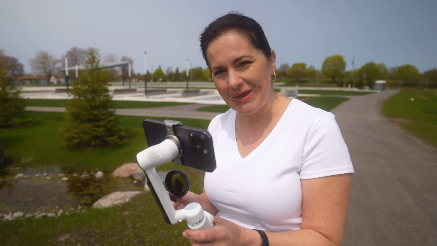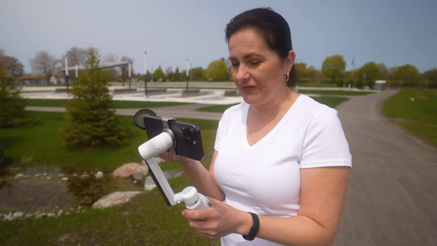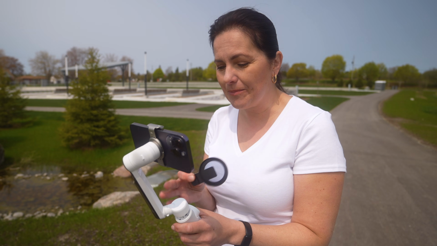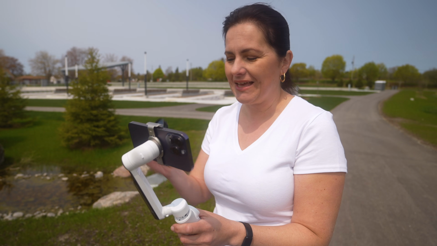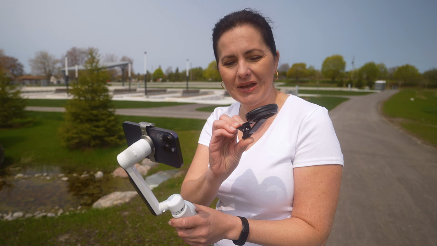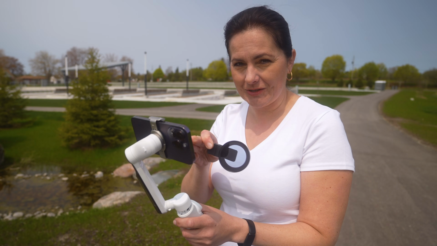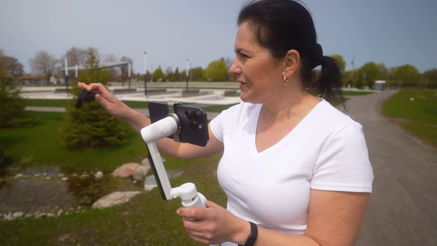Many of you are asking me if it's possible to attach a filter to the smartphone with this gimbal, because this gimbal doesn't have a very big payload. Well, you certainly can. I chose to go with this very lightweight filter. This one is a CPL filter, and I'm filming actually with iPhone 14 Pro. I'm going to show you what it does.